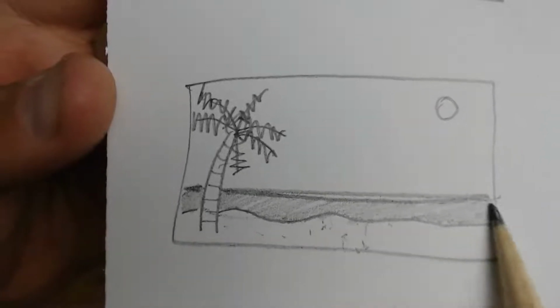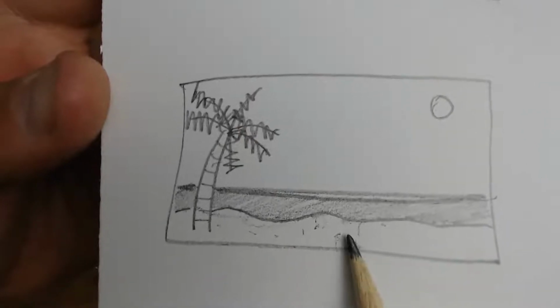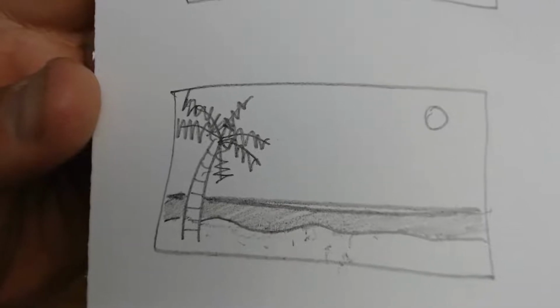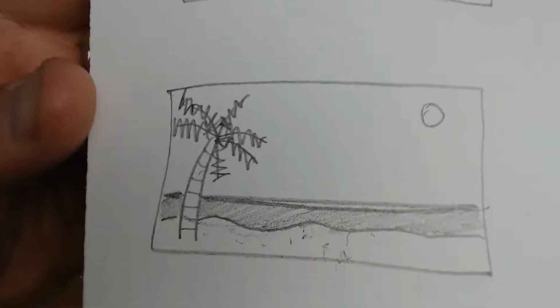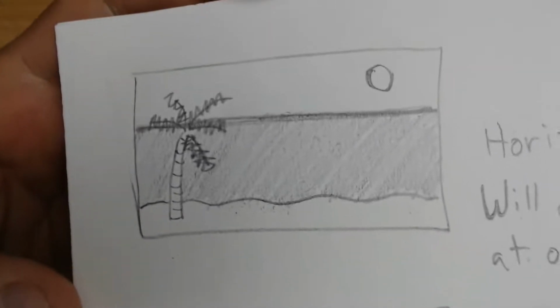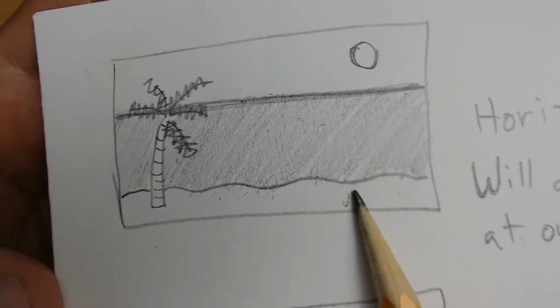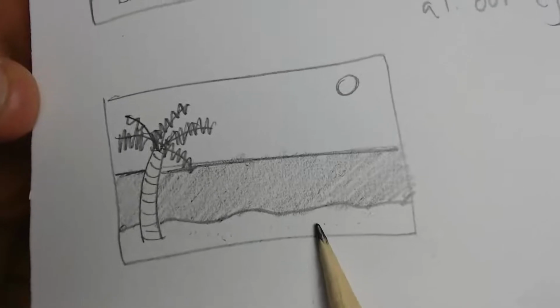Sometimes you could barely see the horizon line. That will mean that you're very low on the ground, laying on a tower or something. While this one, you must be high on a cliff or something. And then this is kind of normal.